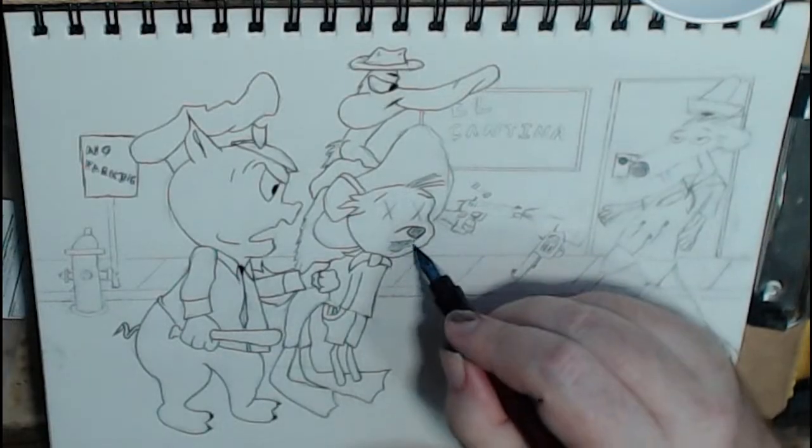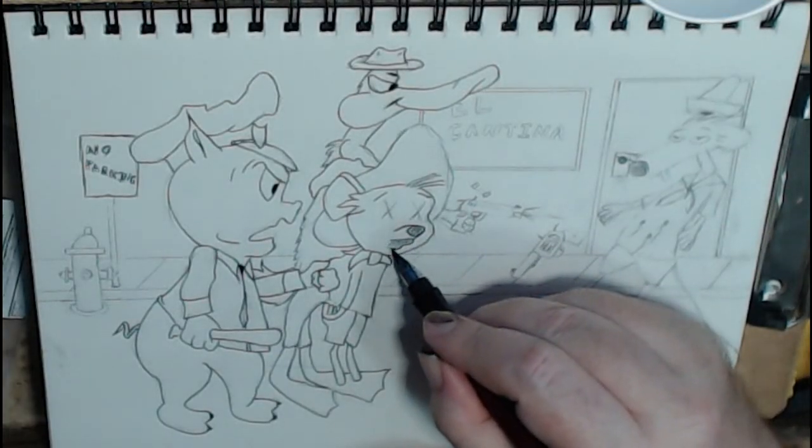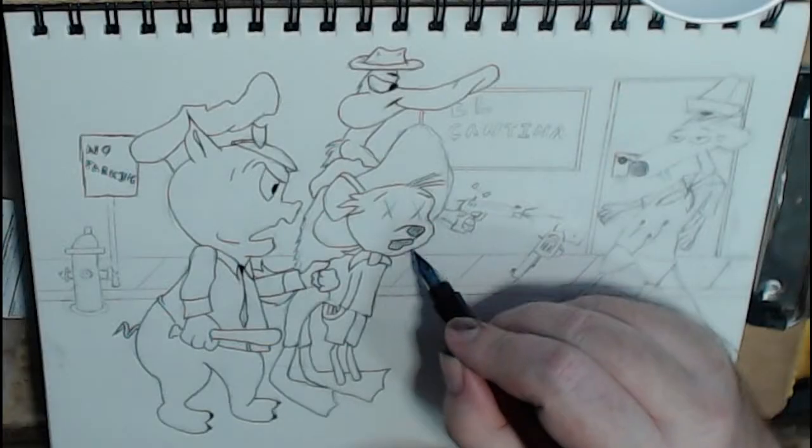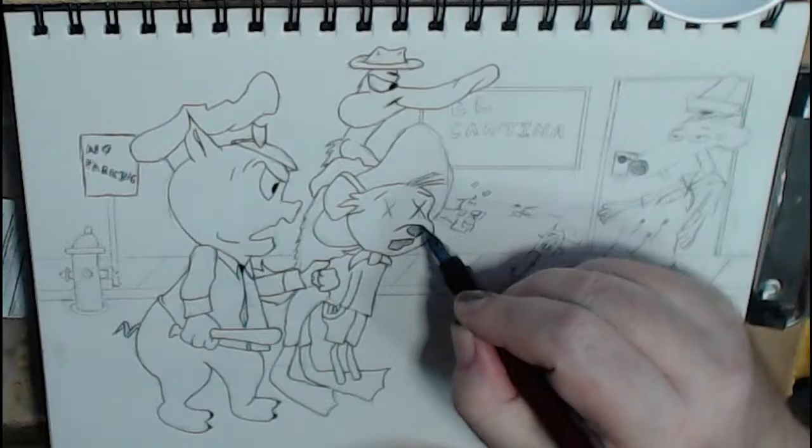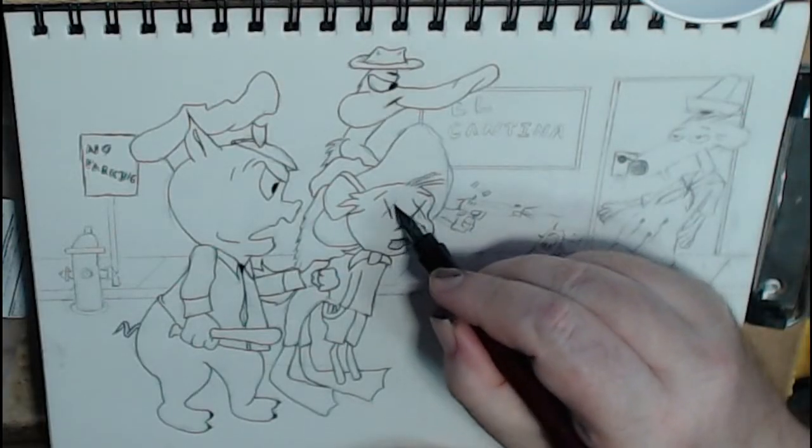I'll probably use a marker to fill in his nose and mouth, just so as not to suck up too much of this pen's ink.